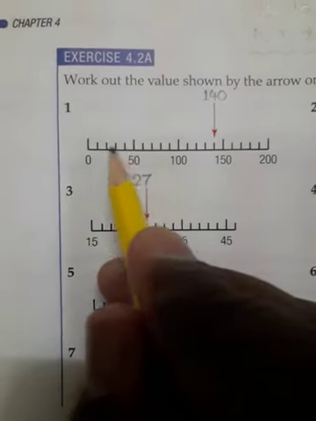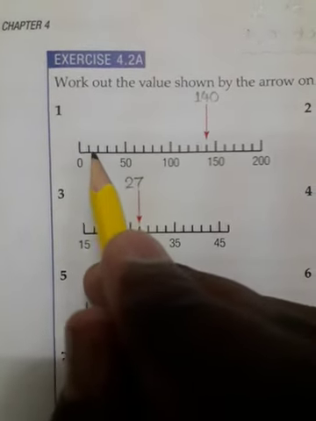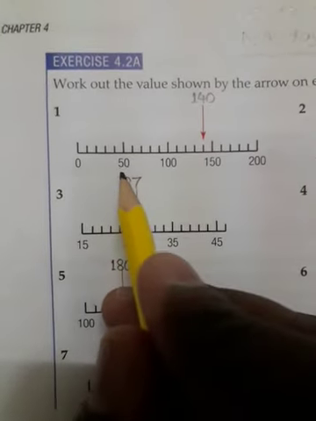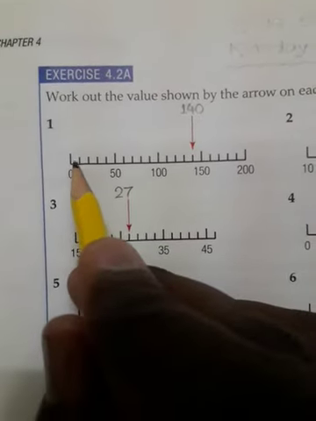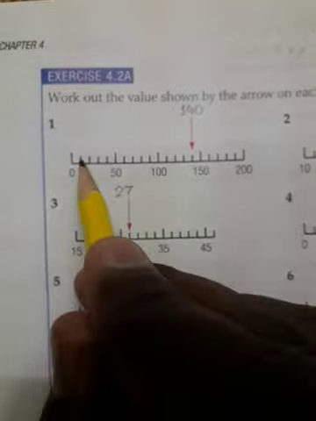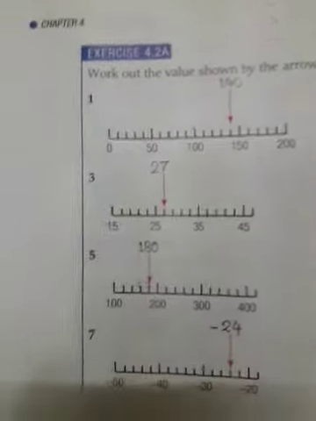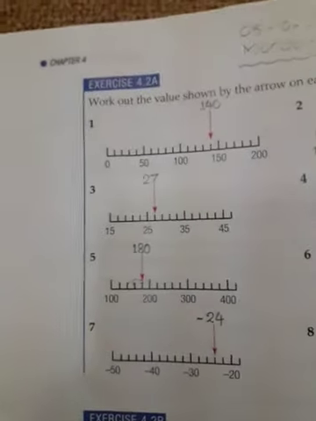So how many small lines, how many gaps are there? 1, 2, 3, 4, 5. So 50 divided by 5, how much? 10. That means each gap is 10. Every time remember on the number line, the gap is equal.